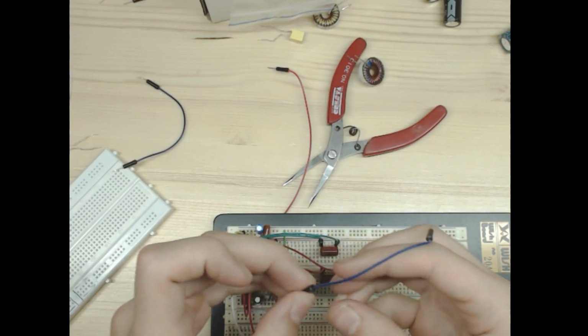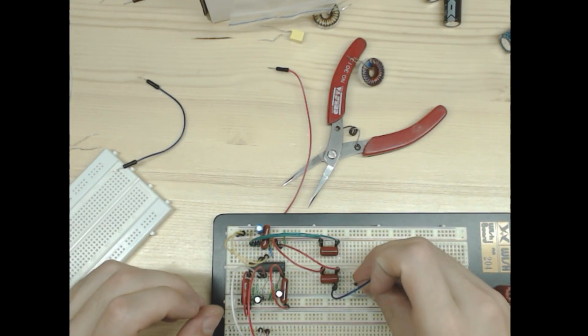From there, we need... I'm going to put another wire right here.